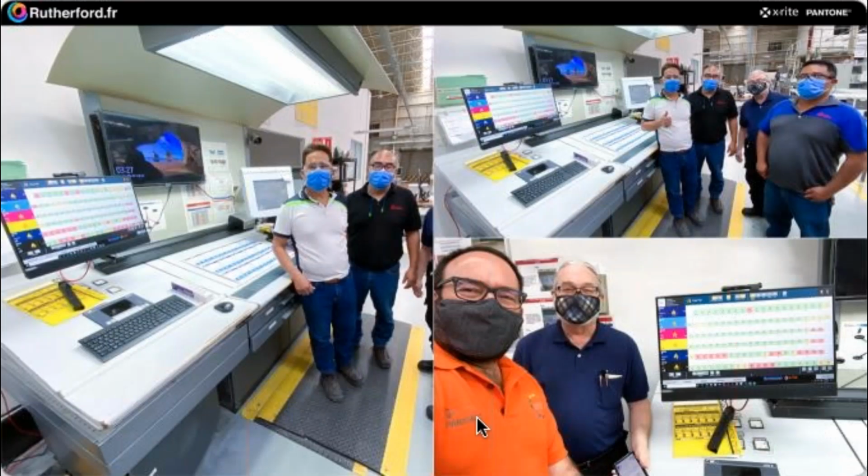Here are some pictures of systems across the world from different brands of press, old press, new press. You will see that the organization is always the same. You've got a measuring device from X-Rite. So here is IntelliTrax. You've got the touch screen on the left of the pictures. And it's always working the same.